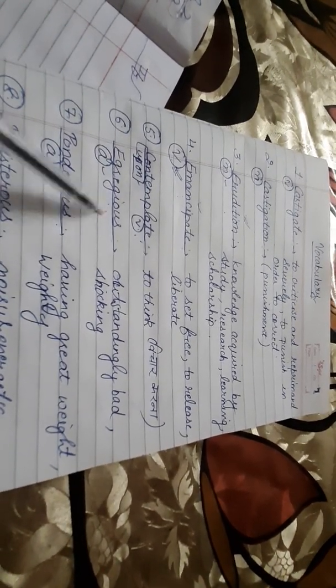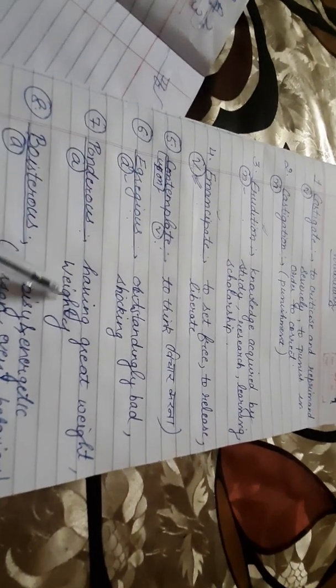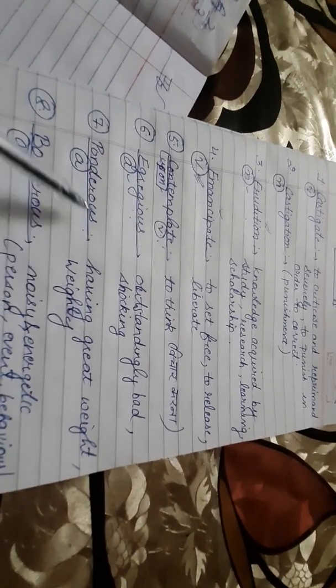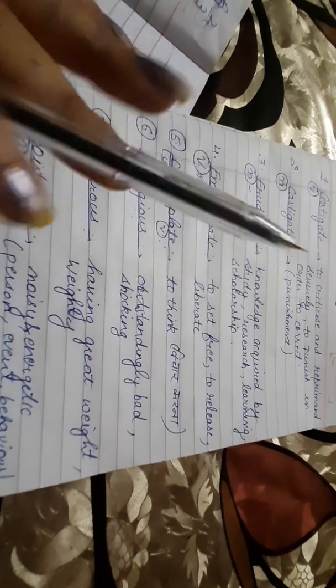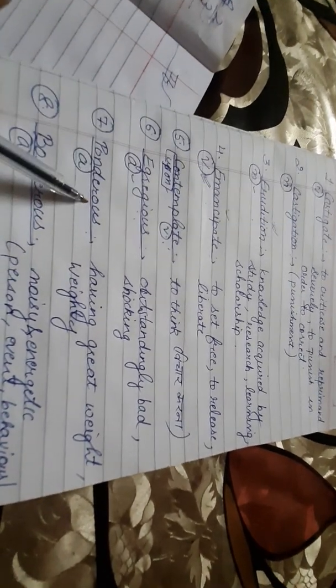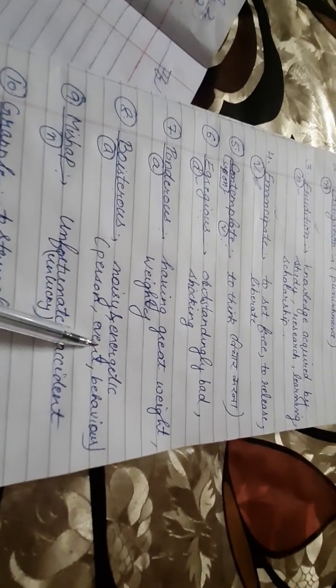Egregious abuse. Ponderous means having great weight. If something is quite heavy, or we can say very heavy, then we use this word ponderous in place of heavy. Next is boisterous, and the meaning is noisy, energetic.